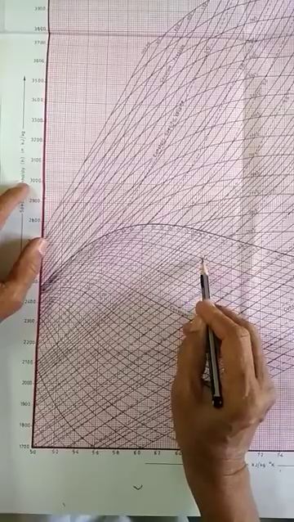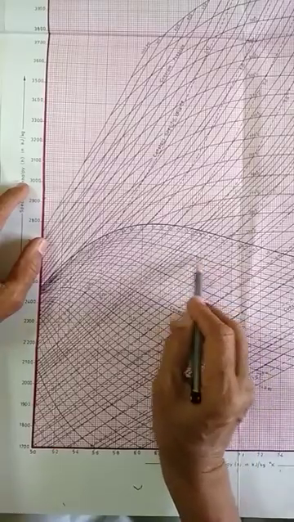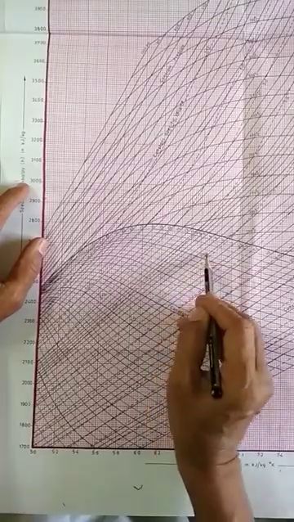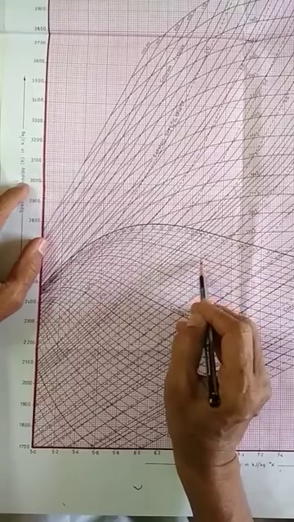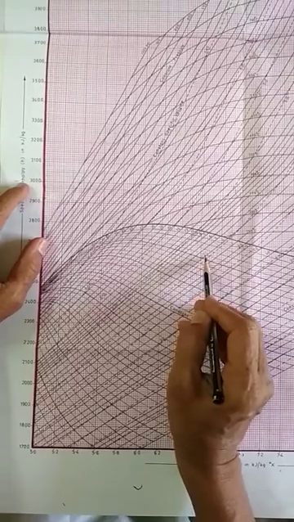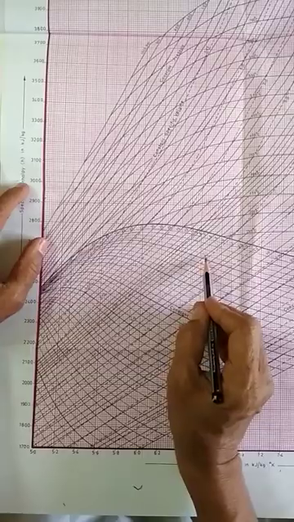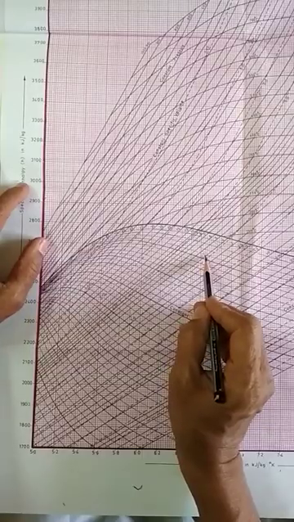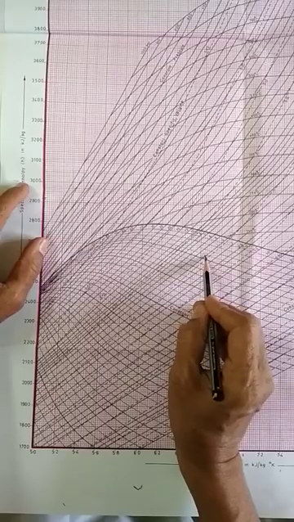So 0.91 is my dryness fraction. X is equal to 0.91 at this point. So this is another advantage. By looking at the Mollier chart, I can tell that my steam has a dryness fraction X of approximately 0.91.